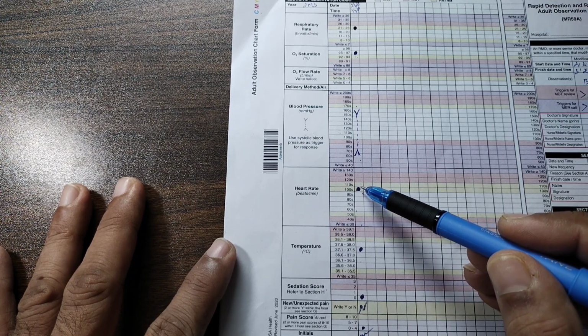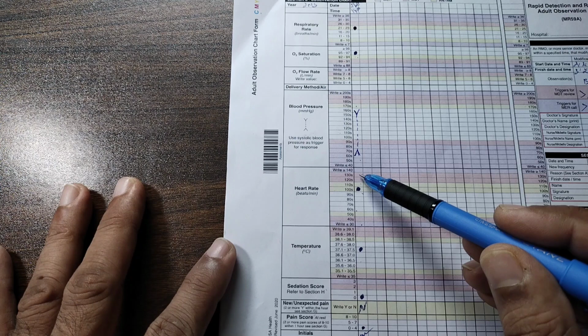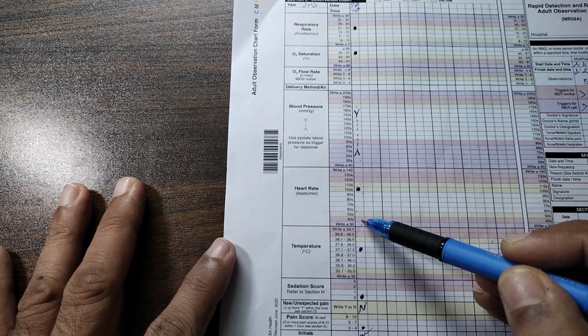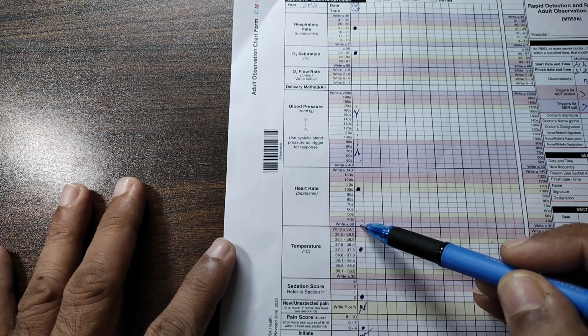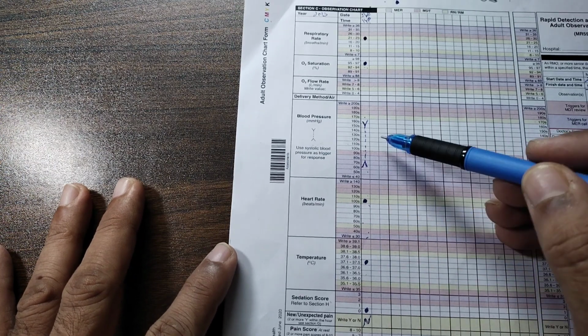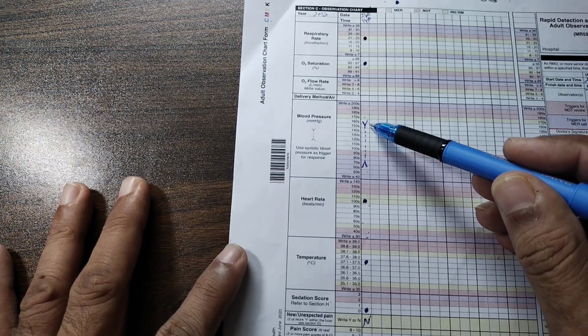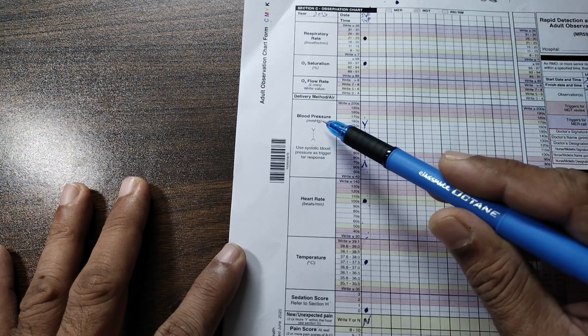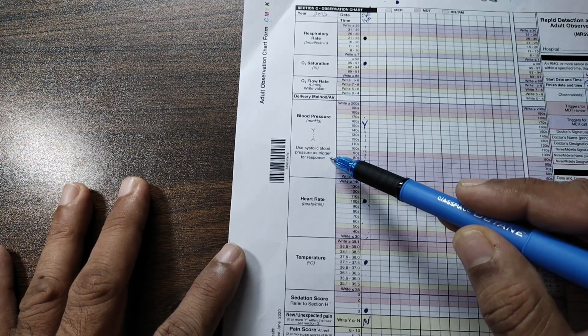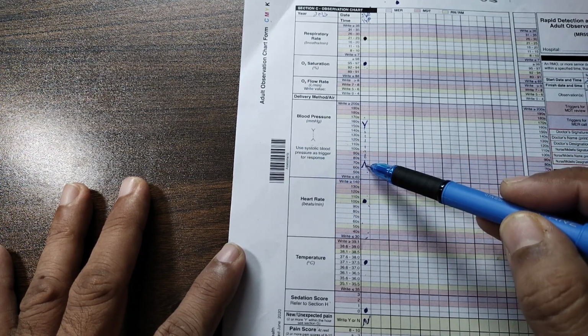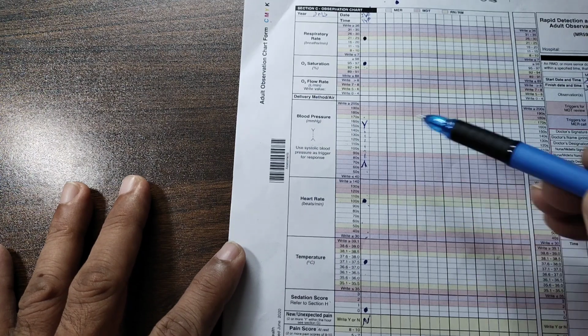This is the yellow zone where the nerves have to come in, and this is the red zone, and the purple zone is here. Likewise on the downstairs is there. I forgot to tell you something: for the blood pressure assessment for the escalation plan, we are going to take systolic BP. Use systolic blood pressure as a trigger for response. Don't take the diastolic one. The diastolic is whatever it is, just leave it like that.